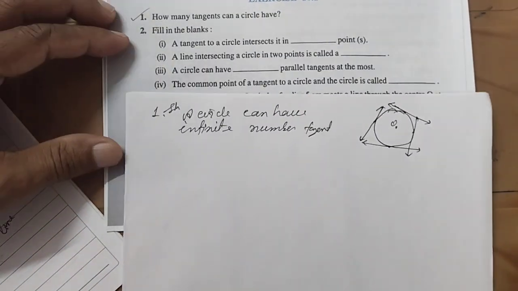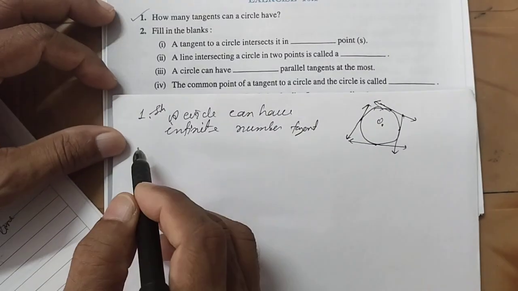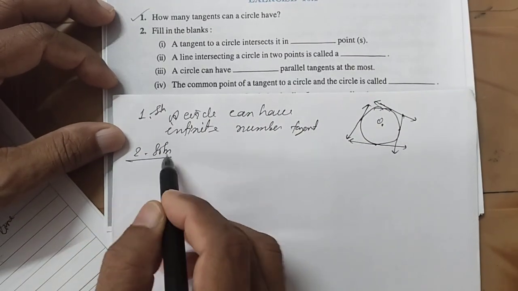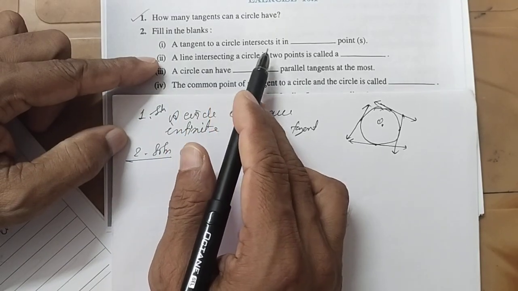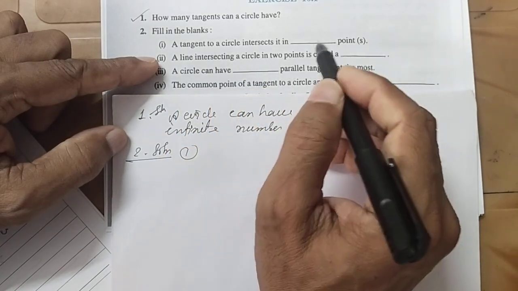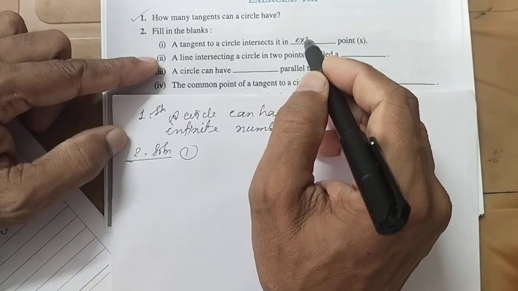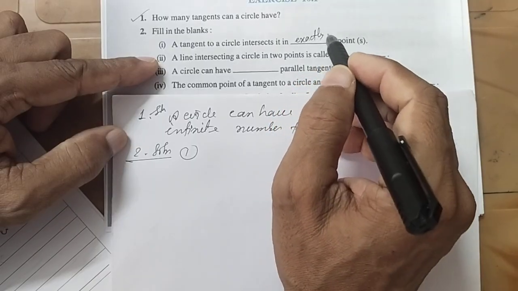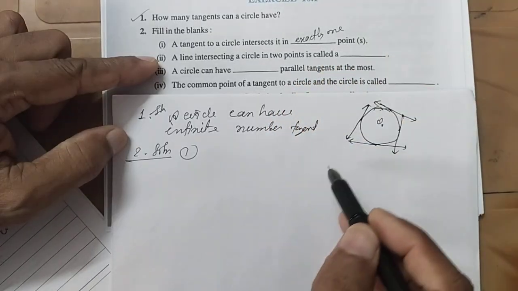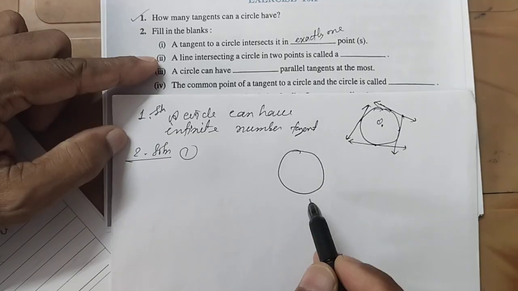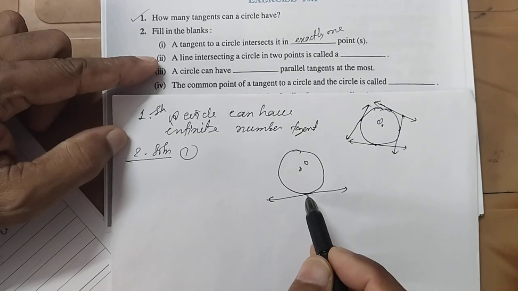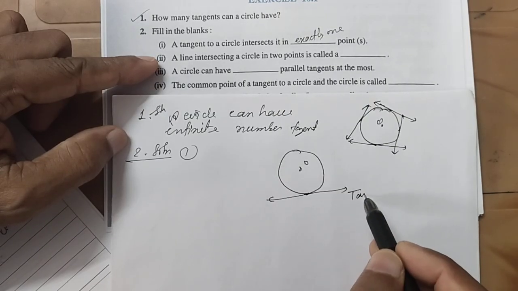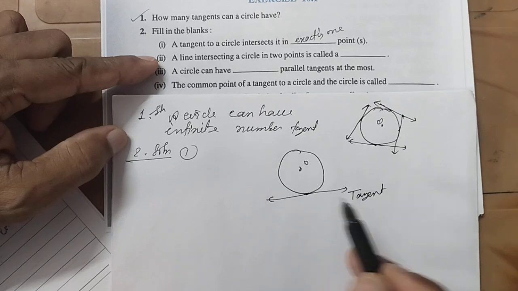Second question, solution. First one: a tangent to a circle intersects it at exactly one point. Exactly one point is like this. This is the circle with center at O. If we draw a tangent, then it is intersecting the circle at only one point. A line touching a circle at one point is a tangent.